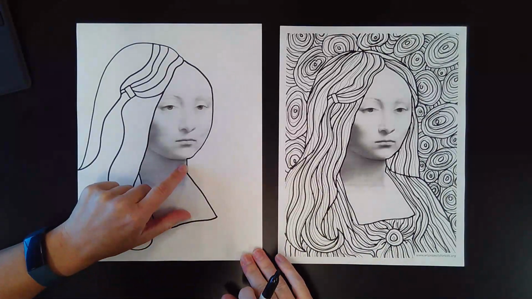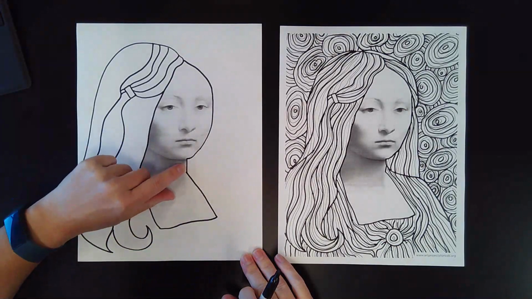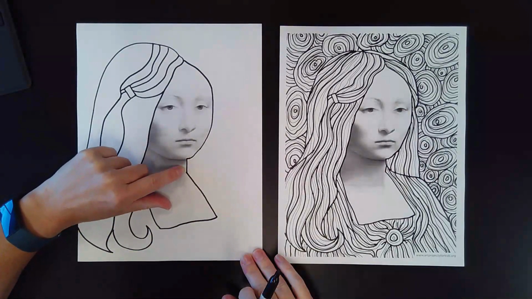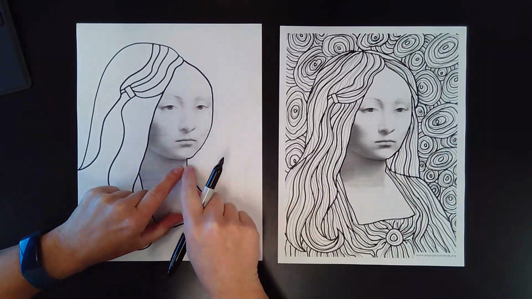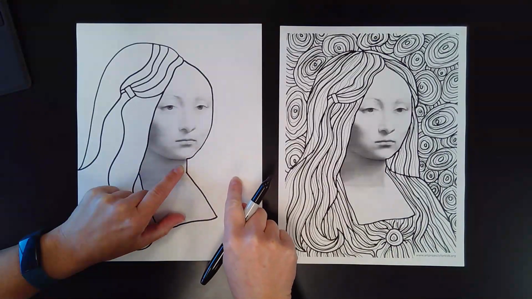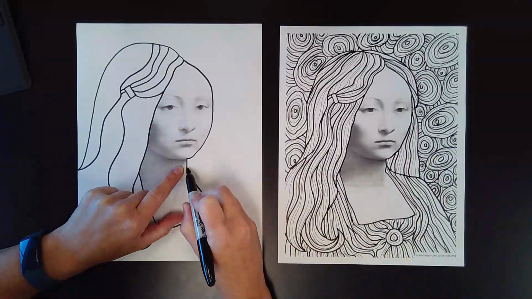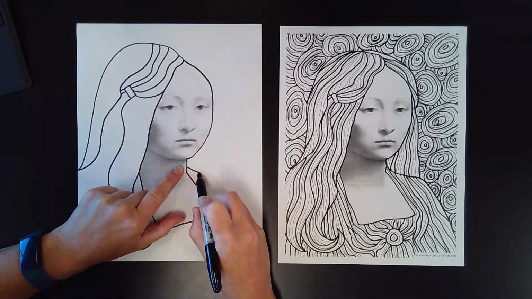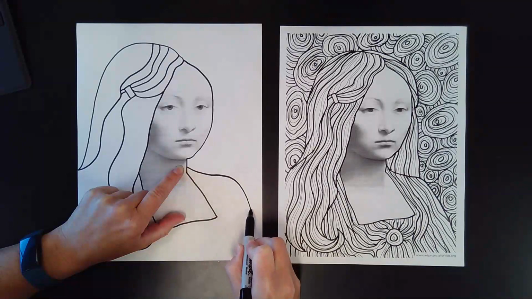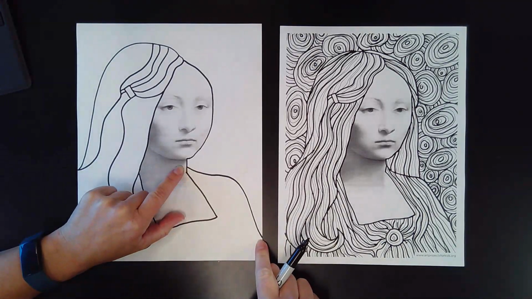So we're going to start in the middle, right here. See the straight line down here? We're going to start here in the middle. And we're going to curve over and then down. Okay, we've got to give her shoulder. So I'm going to curve over and then down towards the edge of my paper. And that's going to give her shoulder.